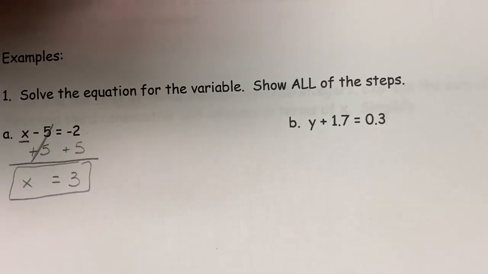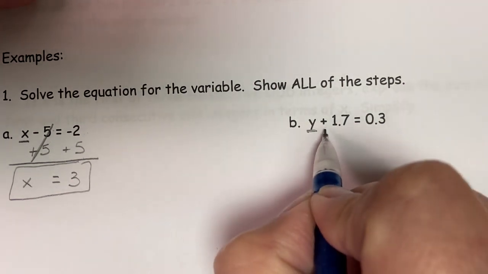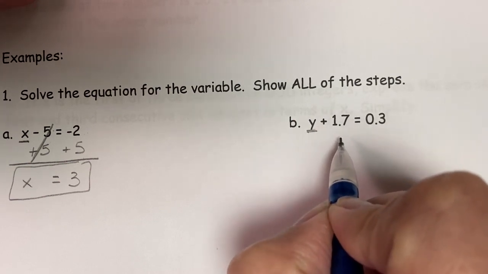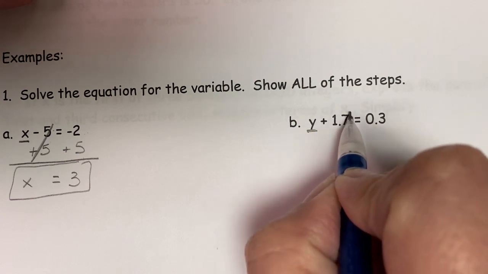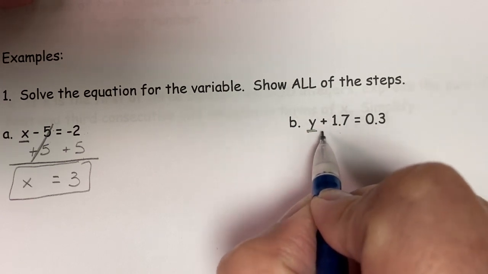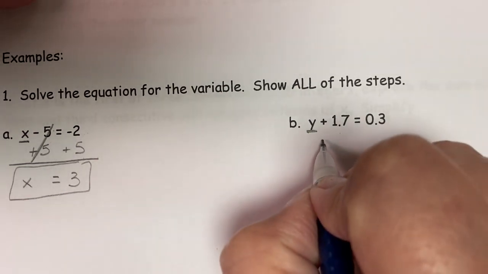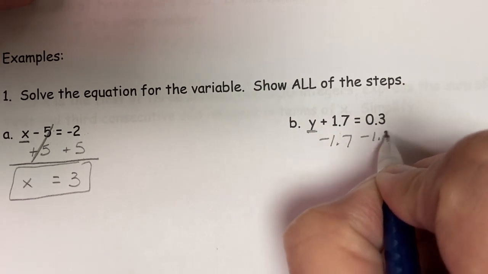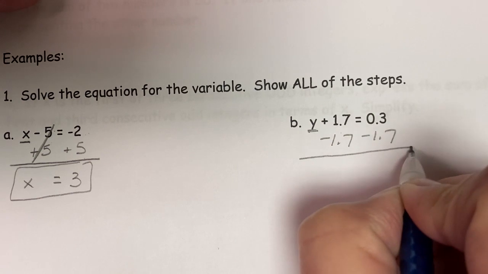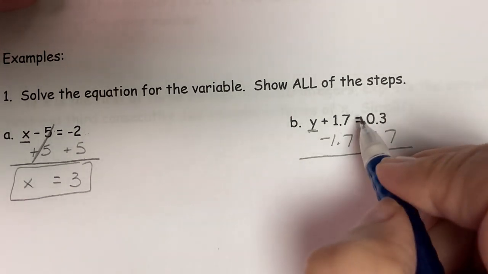All right, so for this linear equation, again, we want to isolate the variable. We want to undo what's happening to the variable. You can see right now what's happening to the y: we have 1.7 that's being added. To undo adding 1.7, we want to do the opposite of adding, which is to subtract 1.7. And again, when we subtract 1.7, we have to do that to both sides of the equal sign.